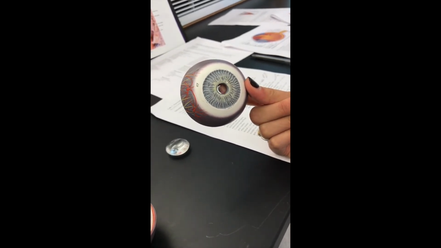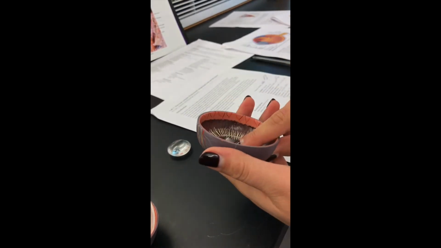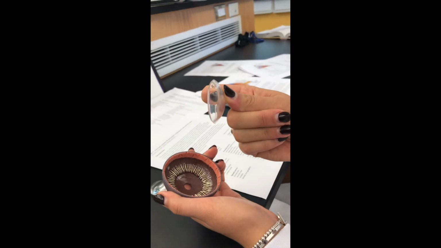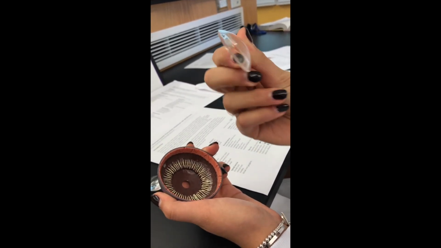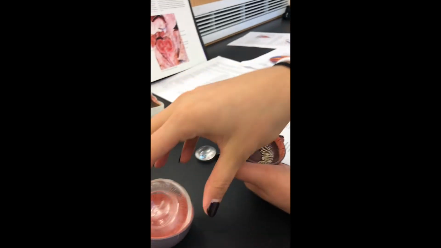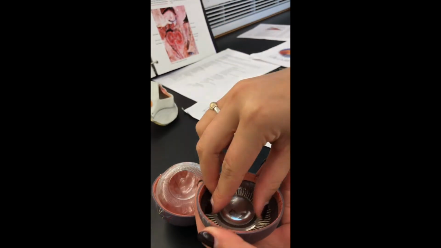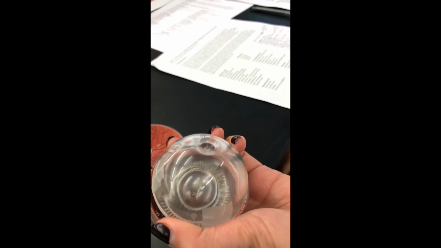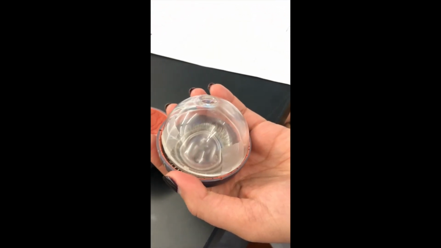Yeah, and anterior segment is within the cornea. So inside this, you have the anterior segment. It's a liquid filling. The posterior segment is where you have the lens, and then this goes here. So inside of 12 is the posterior segment, filled with fluid too.